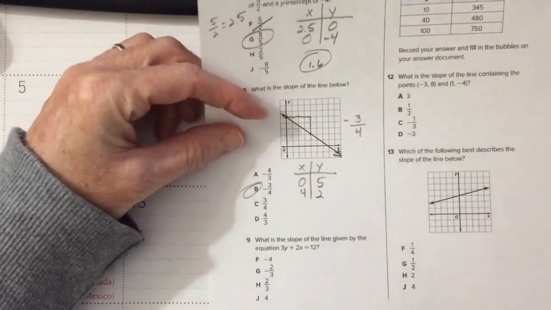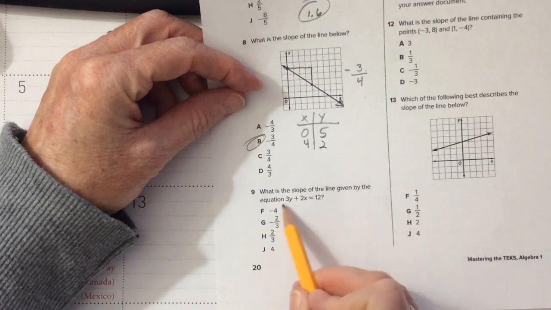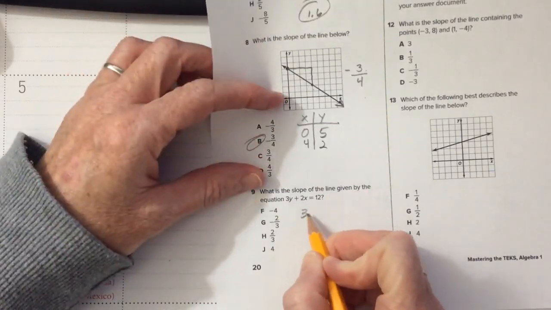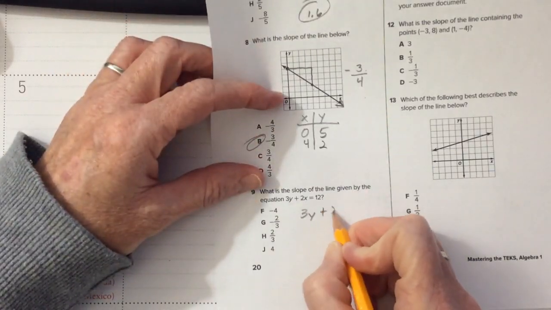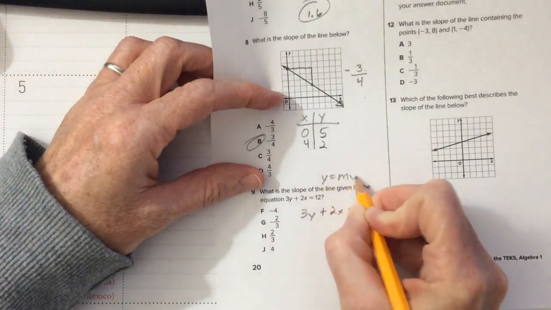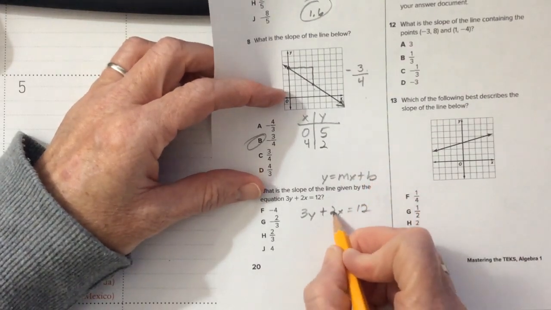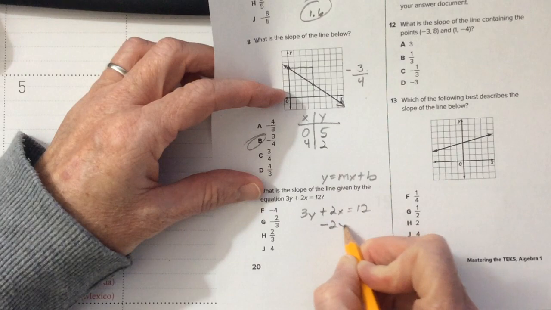Number 9. What is the slope of the line given by this equation? So this one, once again, we need to convert this to y equals mx plus b. So I need to move this over. I'm going to move this 2x.